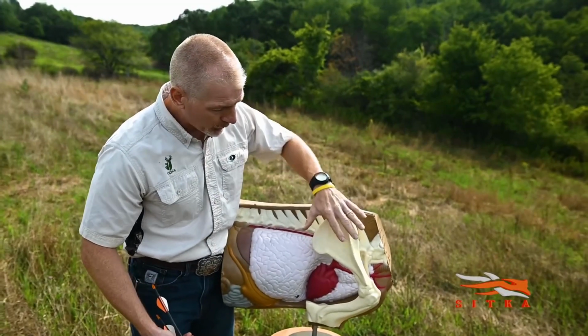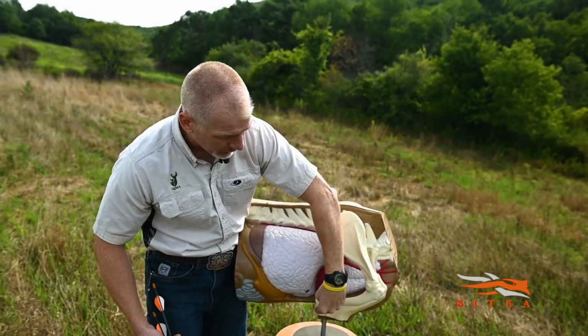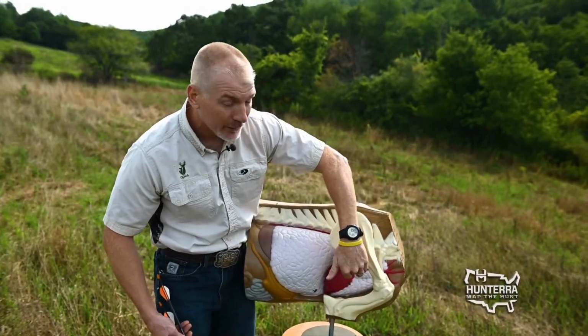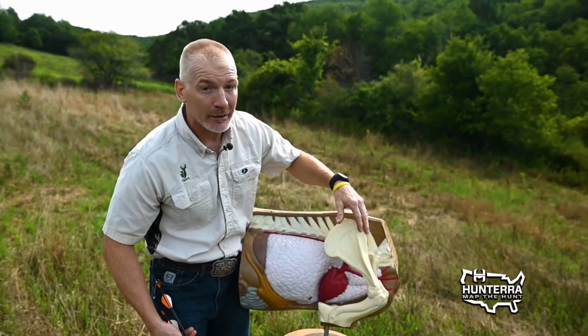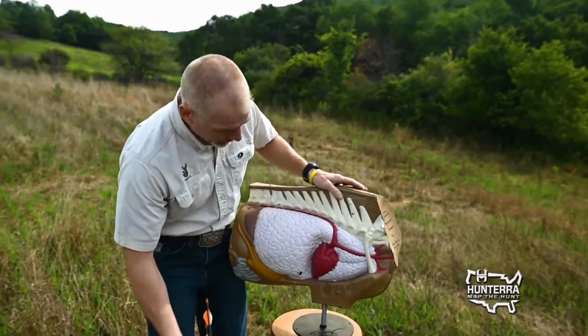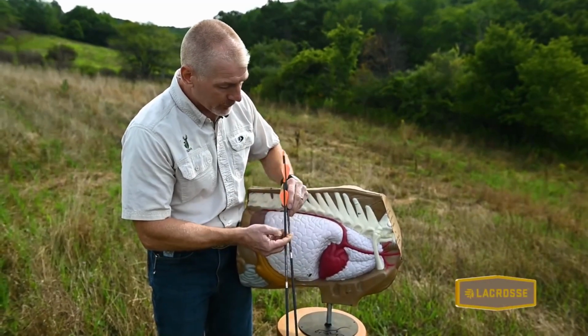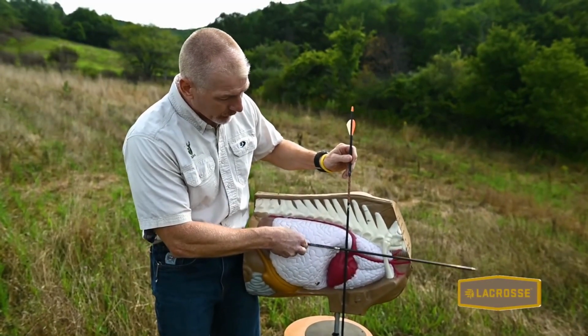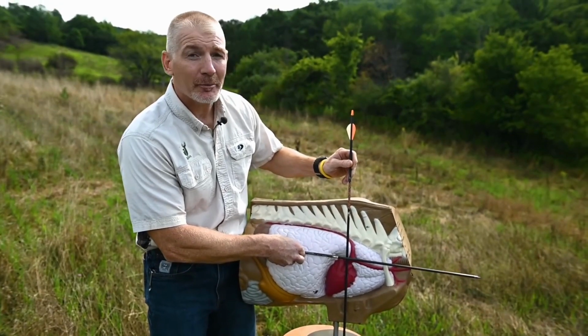I'm going to pull this bone off. Here is the bone that I talked about. The bone runs forward. The bone comes to the shoulder. This whole area in here is free of bones, and that's where we want to hit. I'm going to take this off to better highlight exactly what I was talking about. If we come straight up that front leg, and we break that body right in half, we are literally right at the top of the heart.